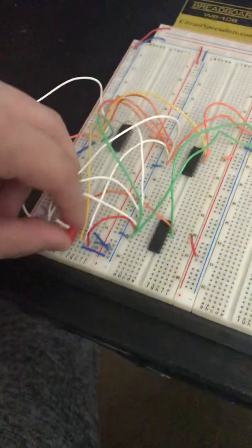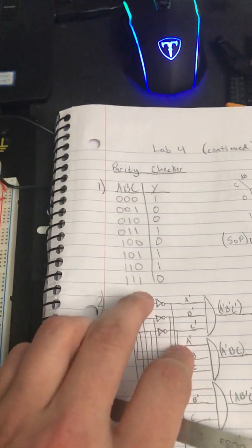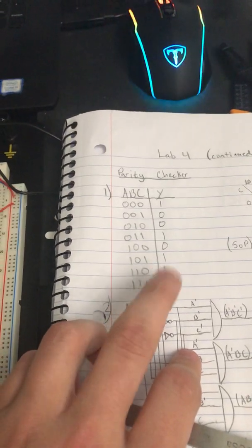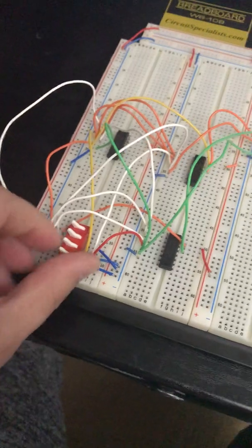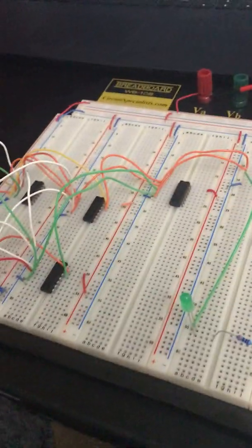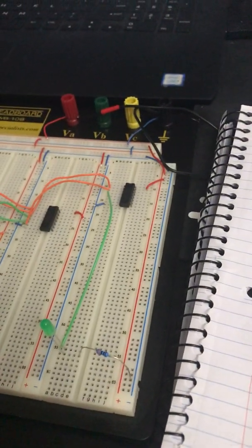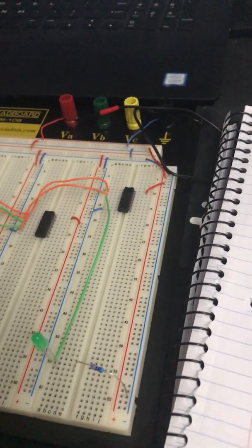Hold on, my dip switch just kind of lifted up. There we go. Alright, so our last one, our A is 1, B is 1, and C is 1, and our output is going to be 0. So if we flip all these, A is 1, B is 1, C is 1, and our output is 0. And that is the second part of the lab, and hopefully this would finish the video uploads.